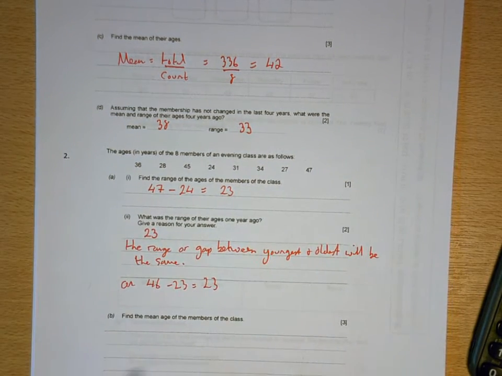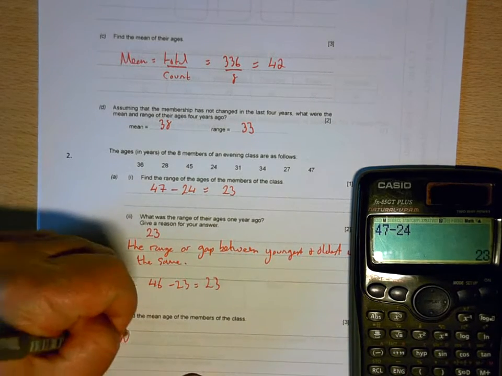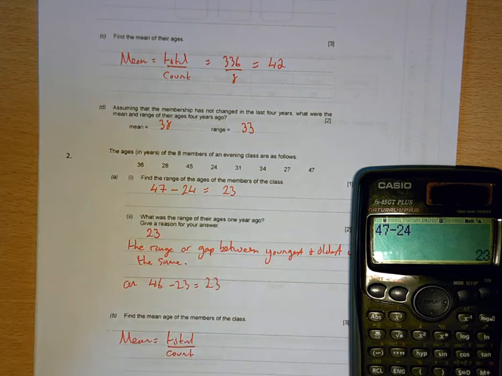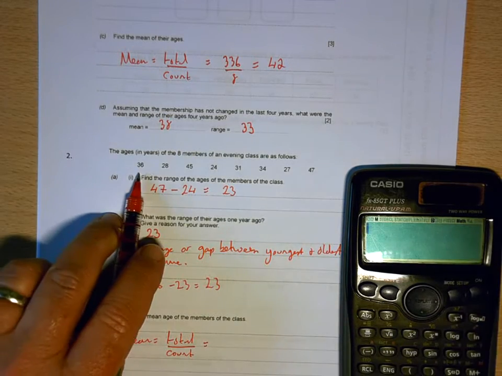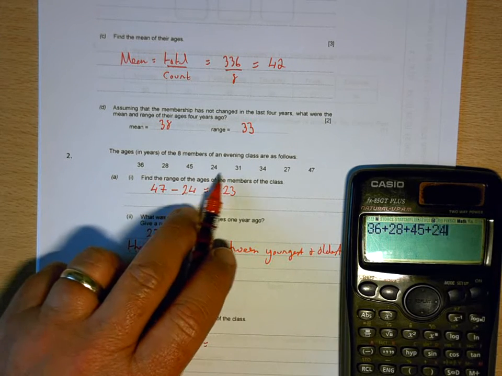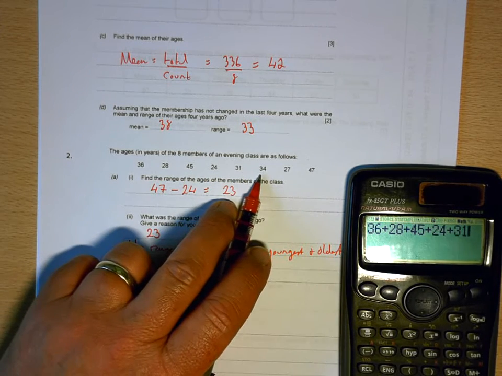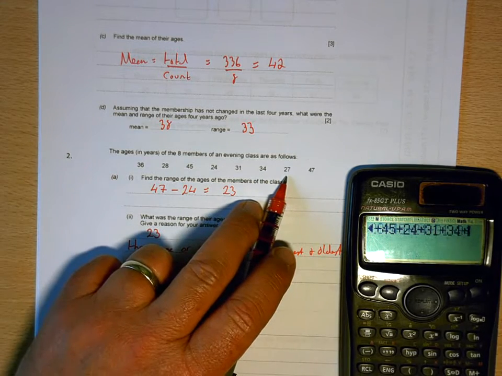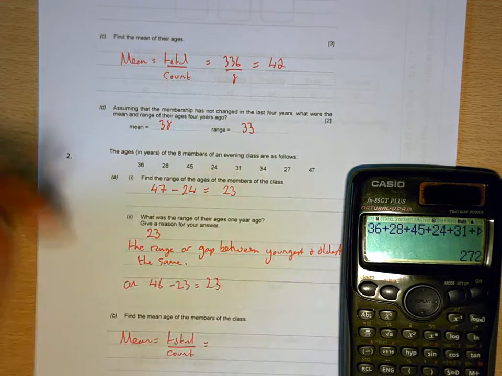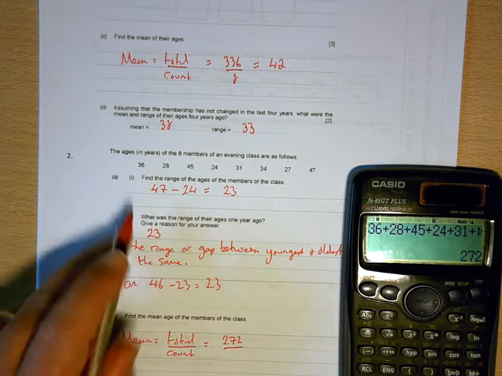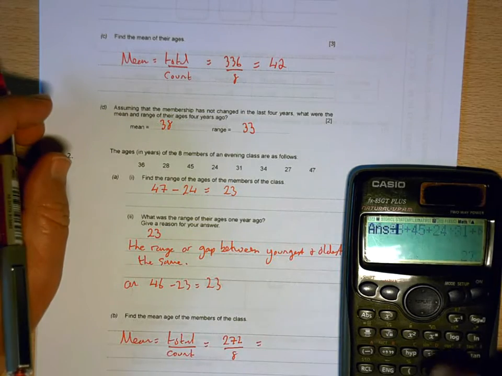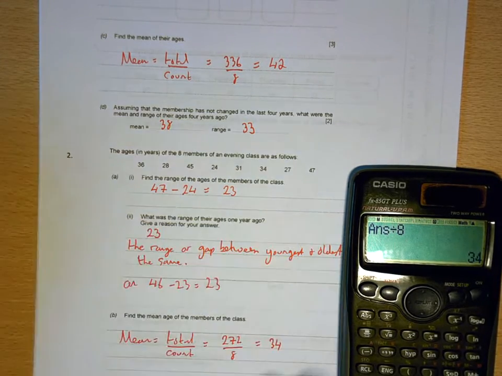Find the mean age of the members of the class. So the mean is the total divided by the count. The total in this case is 36 plus 28 plus 45 plus 24 plus 31 plus 34 plus 27 plus 47. Remember to press equals. 272. There's 8 people in this question as well. So I'm going to be doing 272 divided by 8, which is 34.